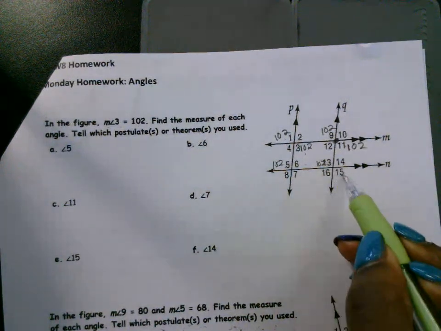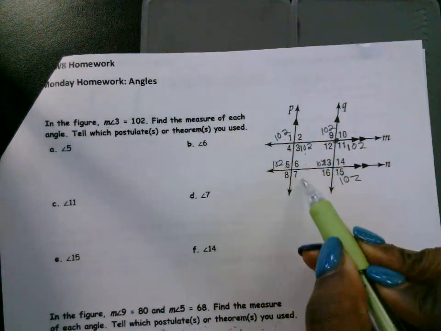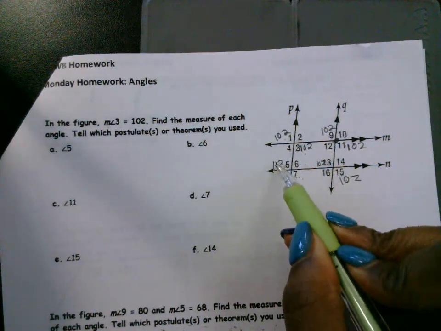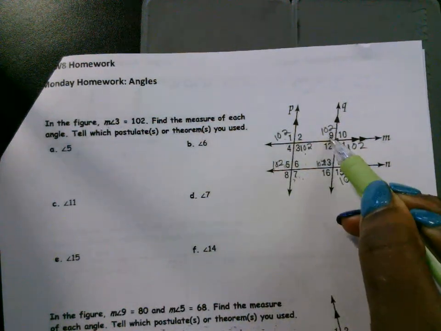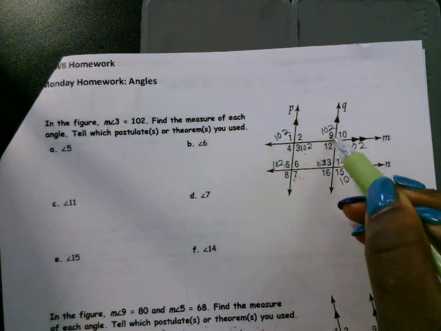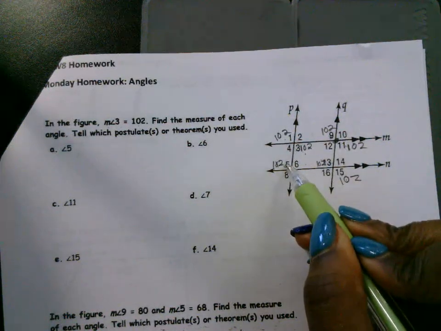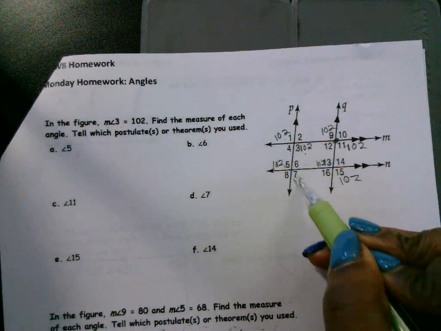What's vertical of 13? 15. And what's vertical of 7? 5. But I said, what's vertical of 9? The vertical of 9 is 11. Not just because they're in the same position. What's vertical to 5 is 7.